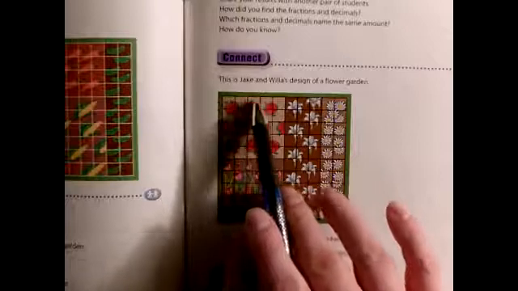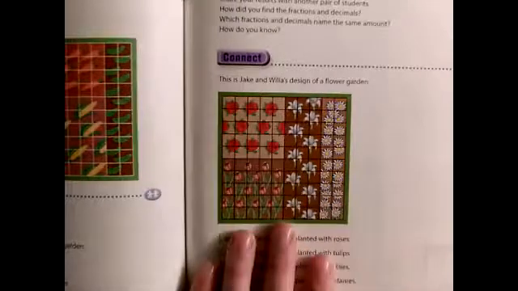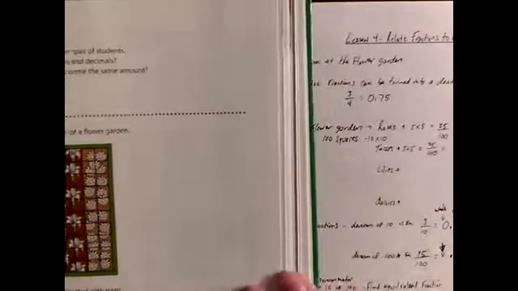So 1, 2, 3, 4, 5, 5 times 1, 2, 3, 4, 5. So what is 5 times 5? That's 25. So it's taking up 25 of 100 spaces in the garden, right? And so 25 of 100 spaces is actually 25% or 1/4. And so you can see how I came to that conclusion.